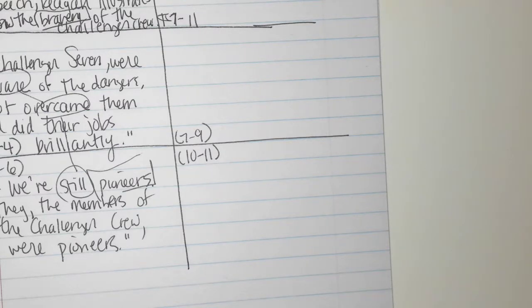What do you guys think? For 10 11? I think we'll never forget them. It's a good sentence. Alright. All right, y'all got it?